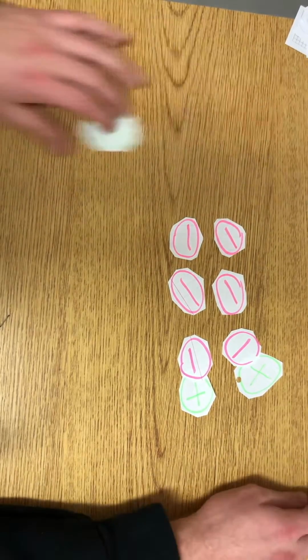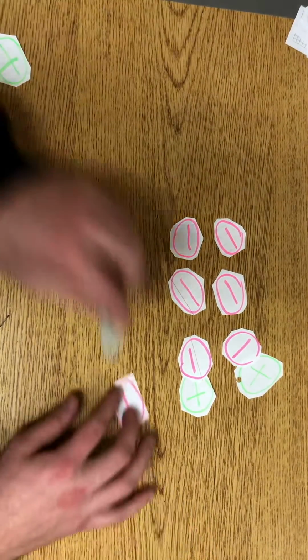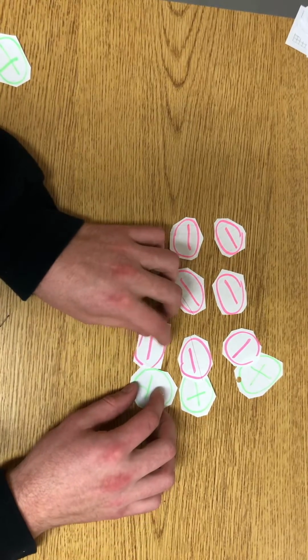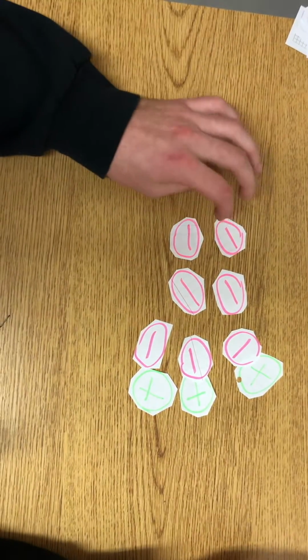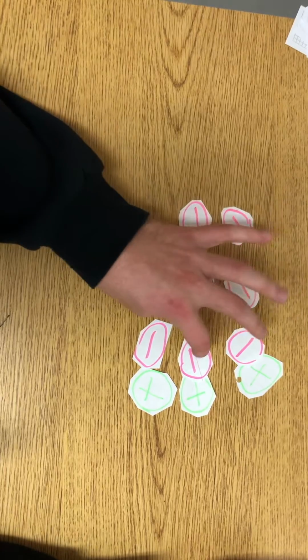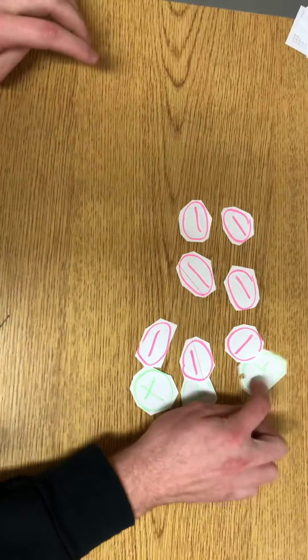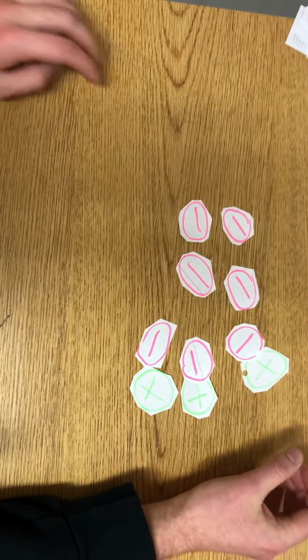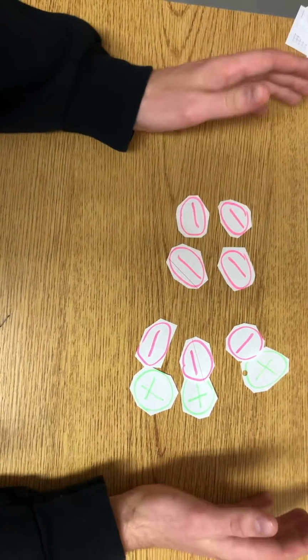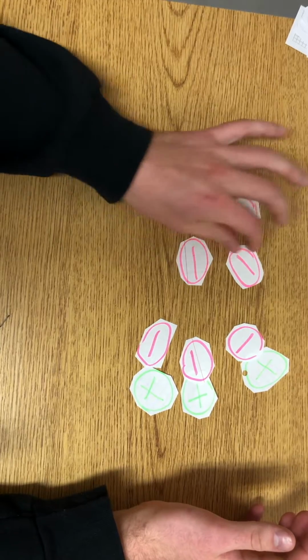If we add in one more 0 pair, now you can see that we have 7 negatives. 1, 2, 3, 4, 5, 6, and 7. But these 3 negatives are attached to a positive, which means that their value is 0. Our group still has the value of -4. These are our 4 independent negatives.